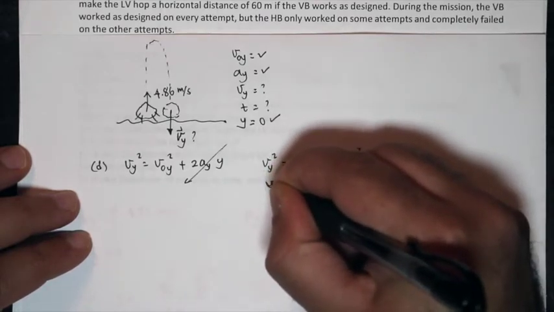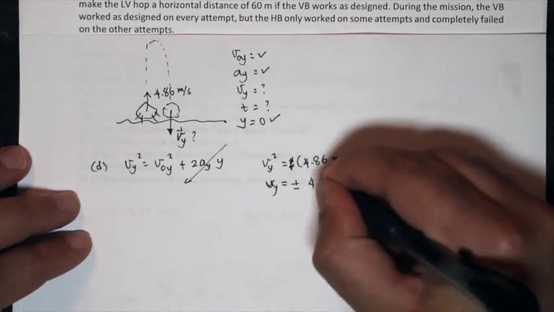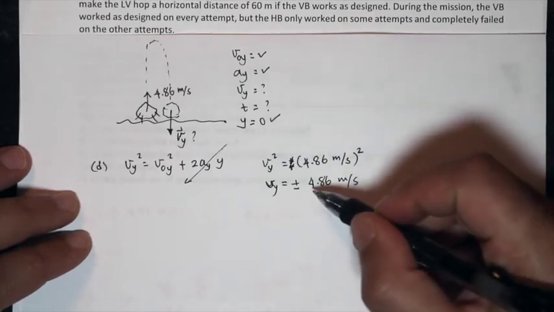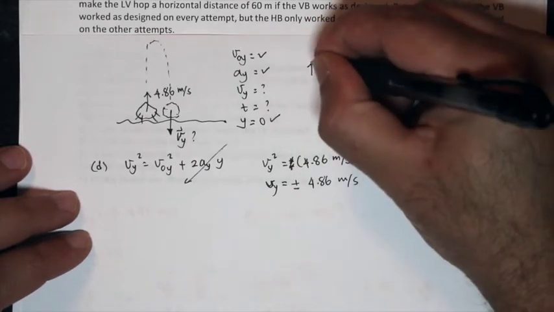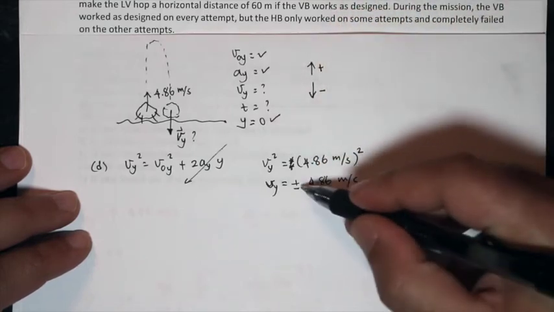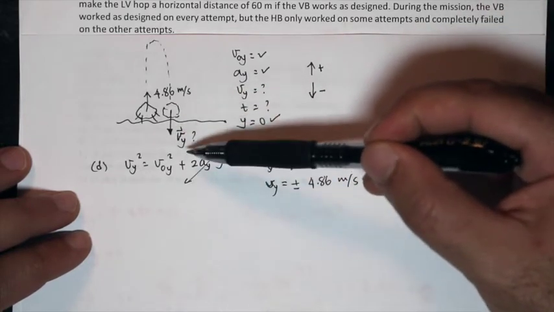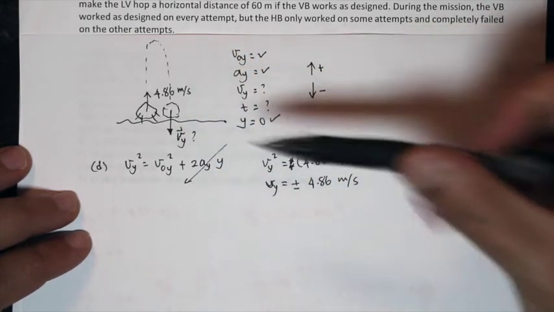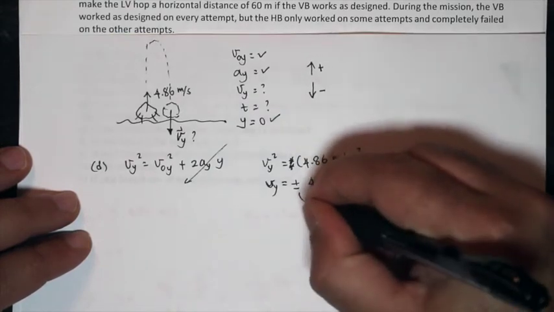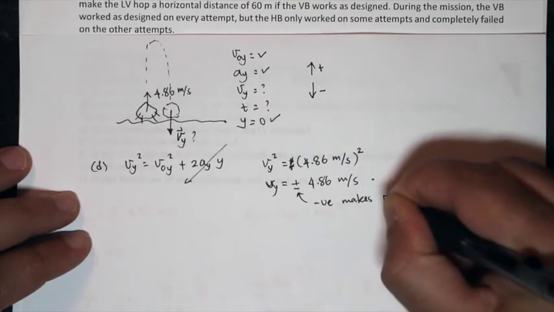Vy is equal to plus or minus 4.86 meters per second. Of course, I'm going to choose the minus in this case, because it doesn't make sense for Vy, when it comes back to land on the surface of the moon, that the velocity would be pointing up. So in fact, the negative makes physical sense.